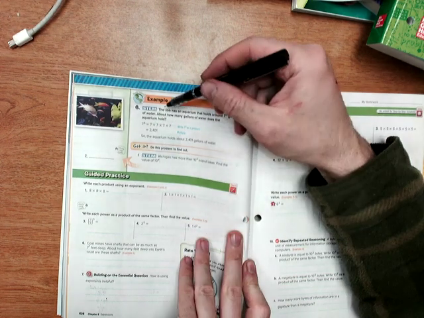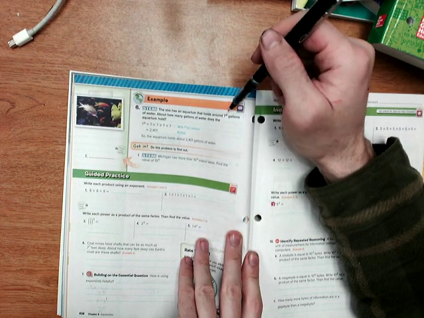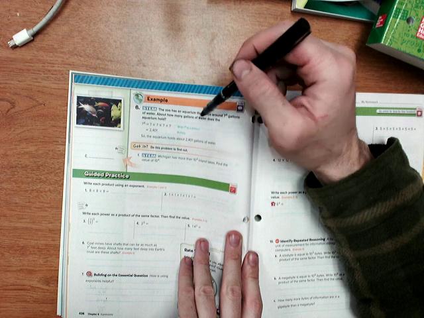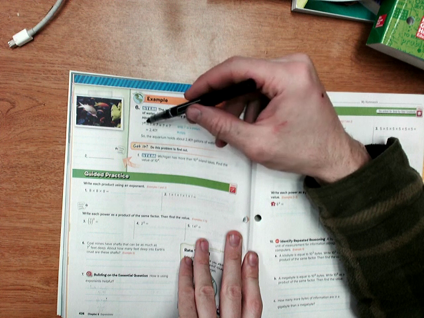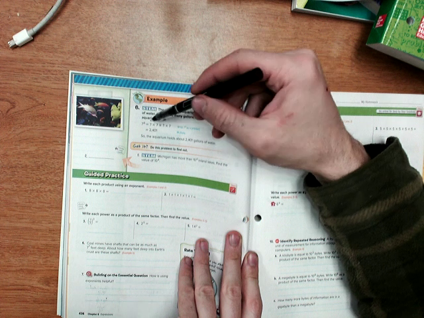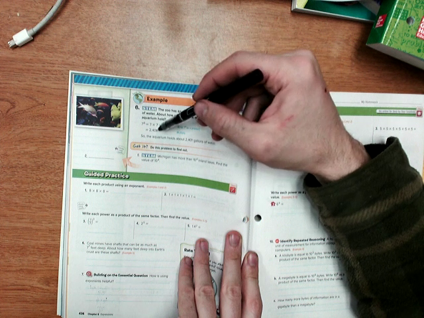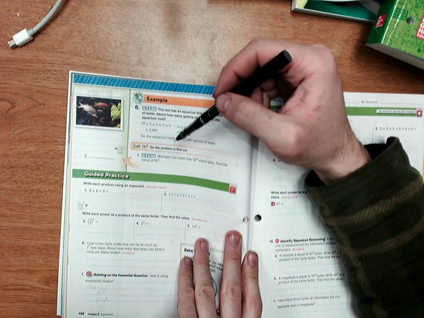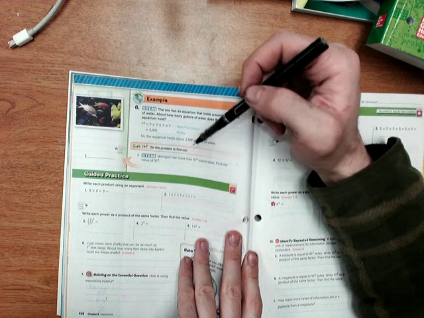Example. The zoo has an aquarium that holds 7 to the 4th gallons of water. How many gallons of water does the aquarium hold? 7 to the 4th equals 7 times 7 times 7 times 7, which is 49. Well, apparently 2,401. So the aquarium holds 2,401 gallons of water.